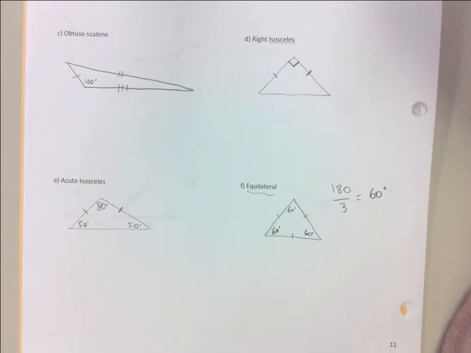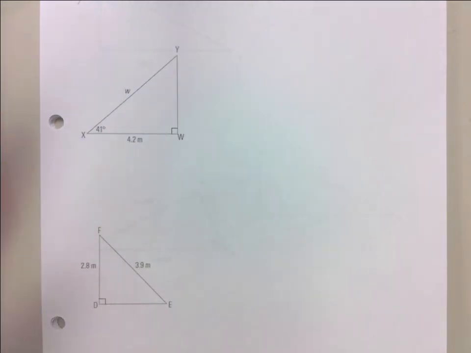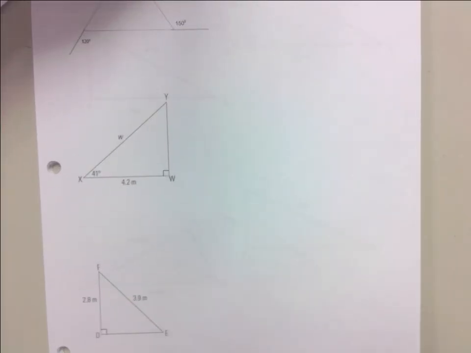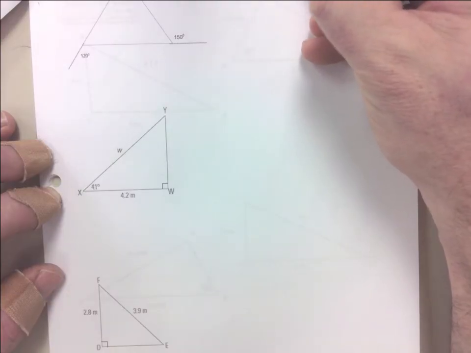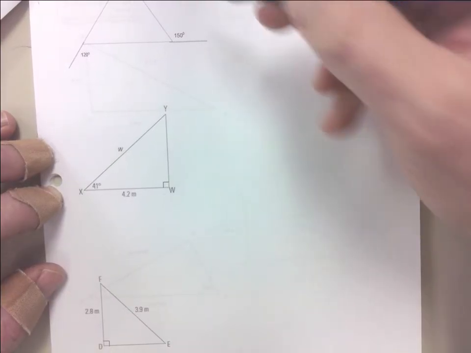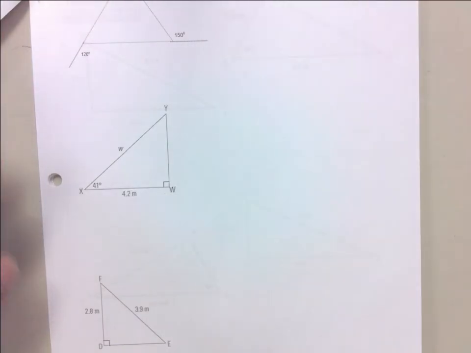10 minutes left. Do I torture you with new stuff? No, I won't. I'm going to ask you to try pages 12 and 13. This is just naming, classify these ones here.